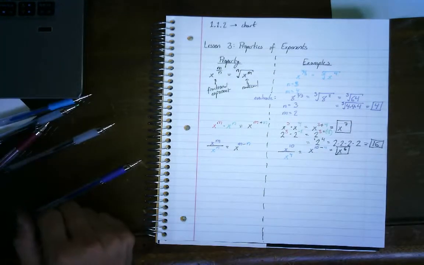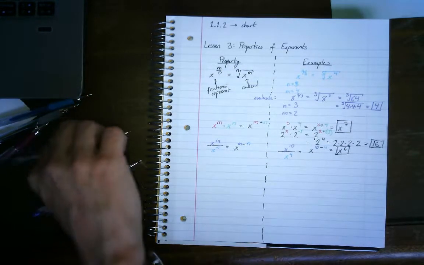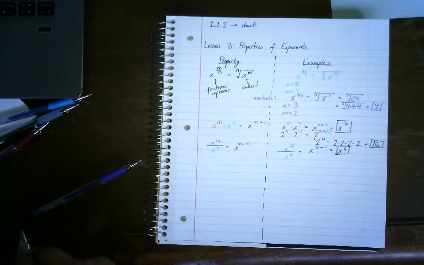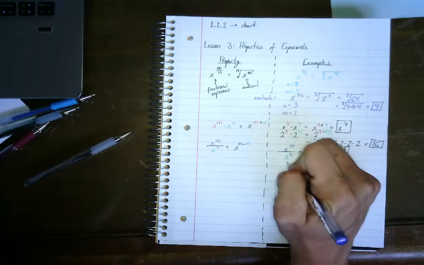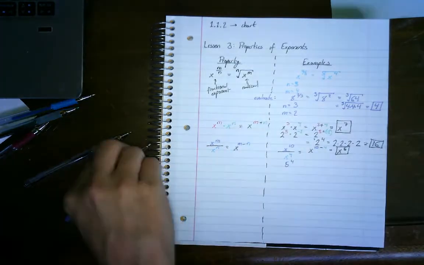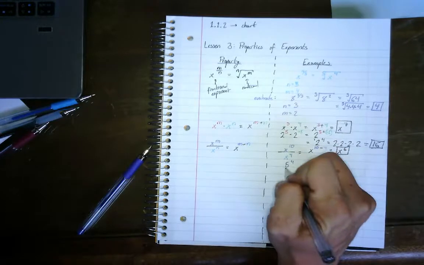So next up we're going to just do another numerical one. We can have 5 to the 4th divided by 5 to the 7th.